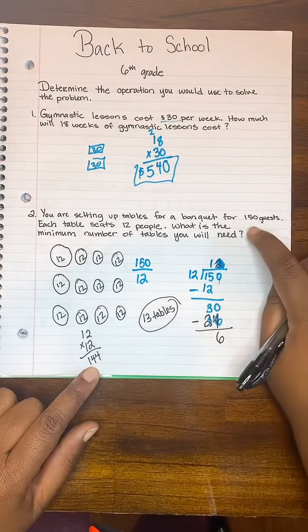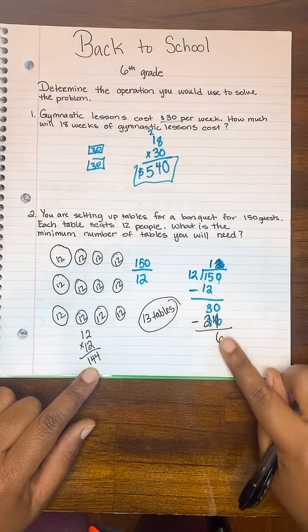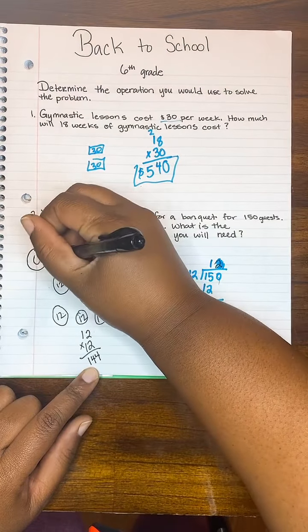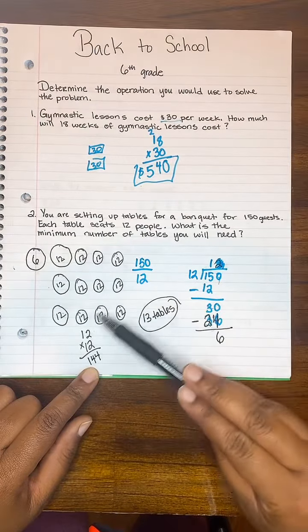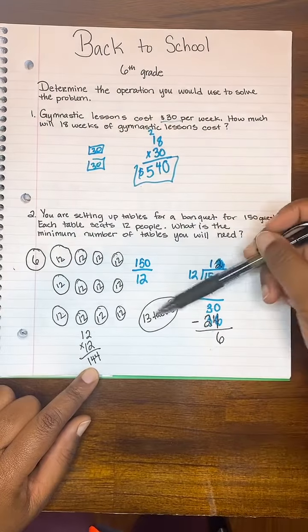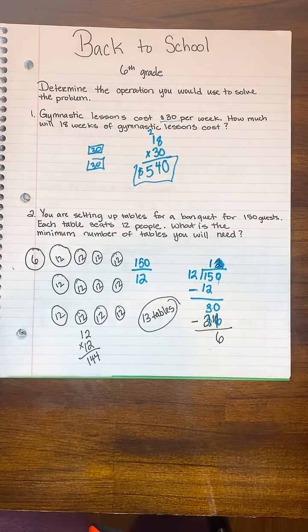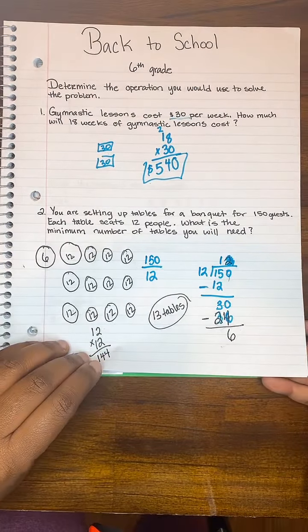But remember, we invited 150 people. So we have 6 people left that still need a table. If we draw one more table, these 6 guests can be spaced out at this table. So how many tables do you actually need to fit all your guests? You need 13 tables. Each circle is a table. I hope that makes sense. Thank you, Hal. This is for my visual learners. Sometimes you have to draw it out. Okay, good. All right, let's go to the next.